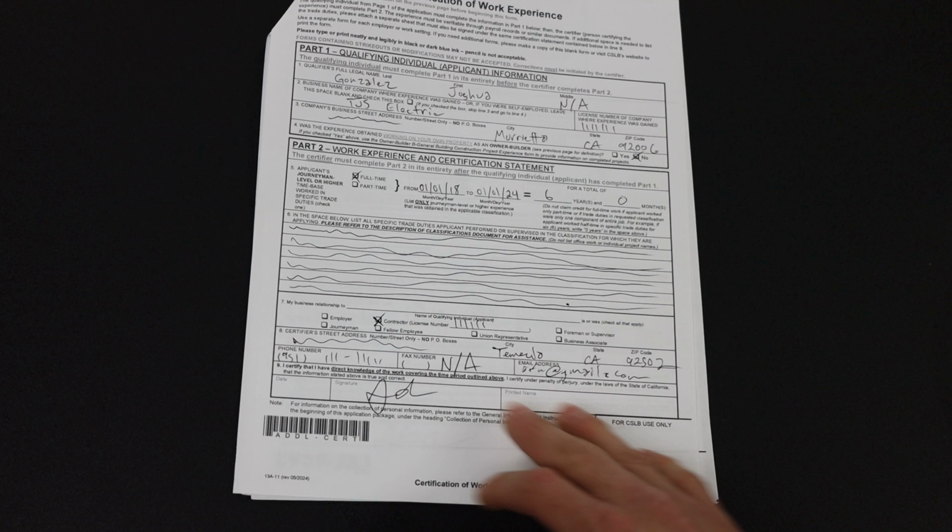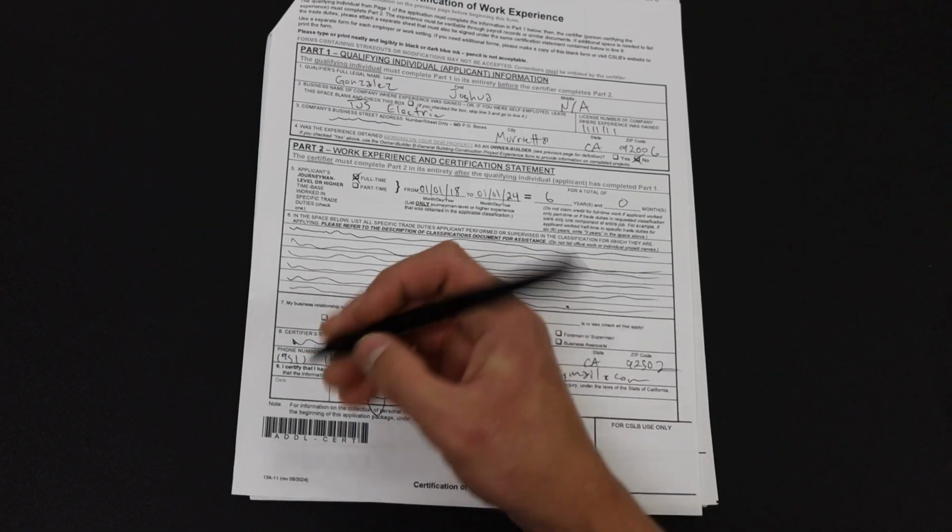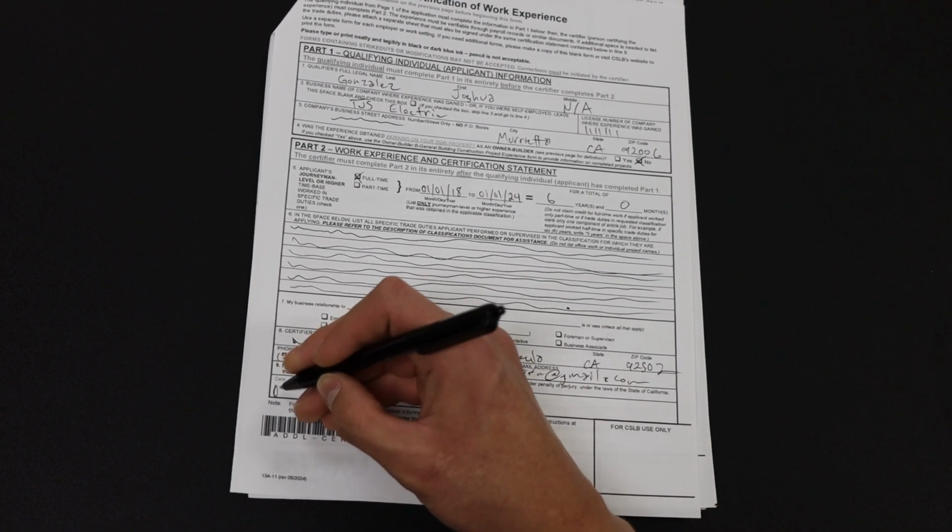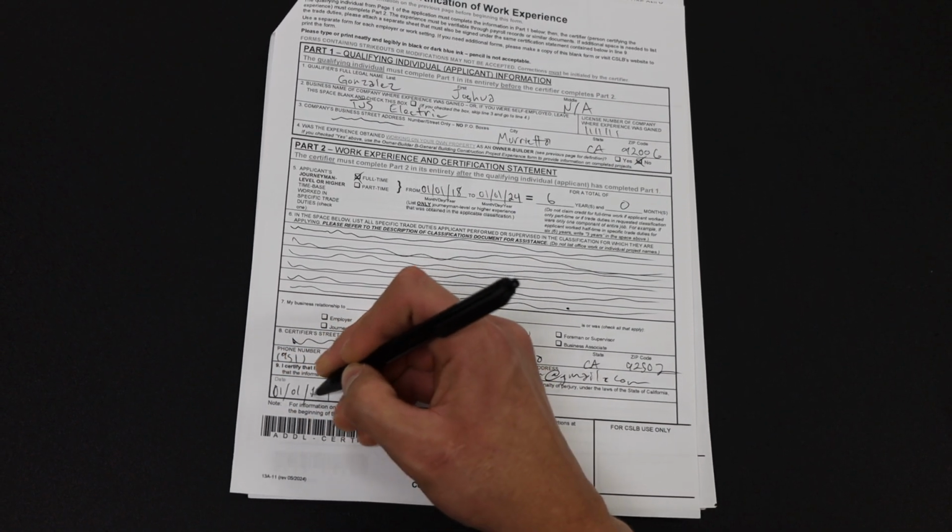If a contractor's like, I'll sign off for you, but I'm going to charge you $1,500. Screw that guy, get someone else to sign off for you, right? So you have that, you'll put the date of whenever he did. Again, let's just say it's 01/01, 2024, whatever date it was, and then you're gonna wanna print your name.